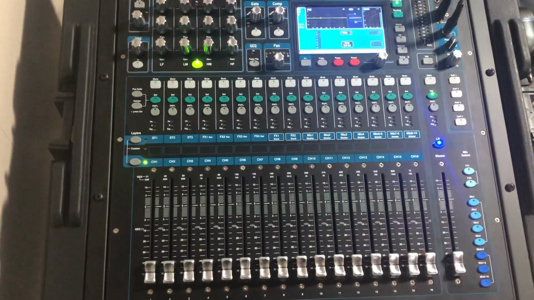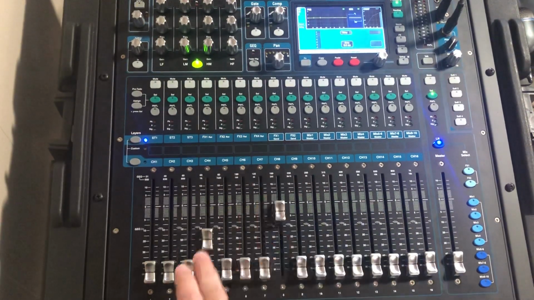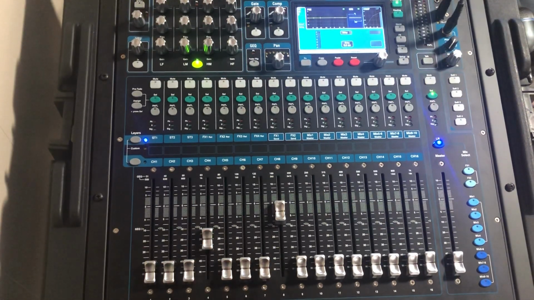Now I want to go back to left and right, again looking at the layers. So here's my FX1 return. This is the return that I'm showing or bringing back in. I'm returning that back into left and right. So this is going to put effects in left and right.